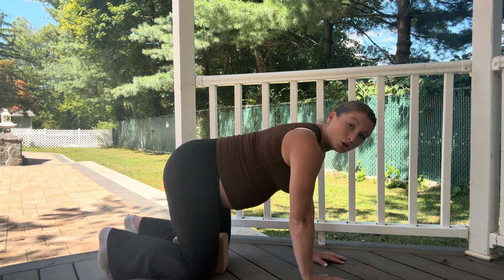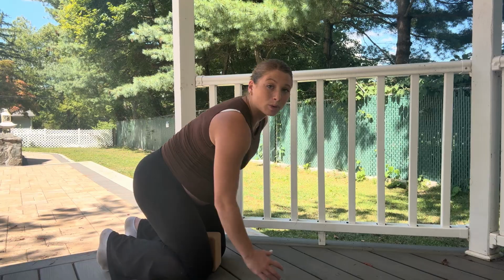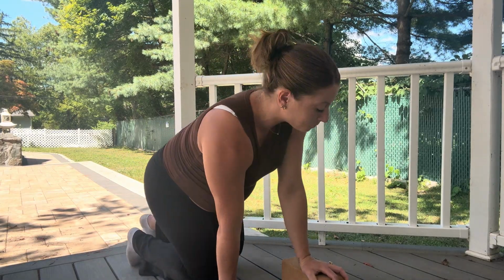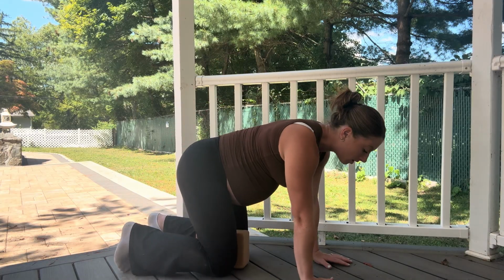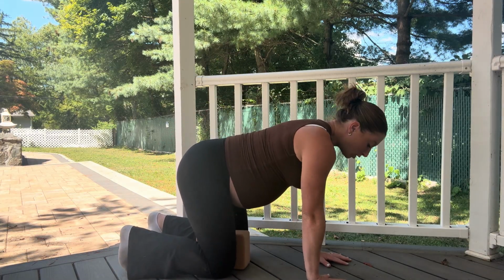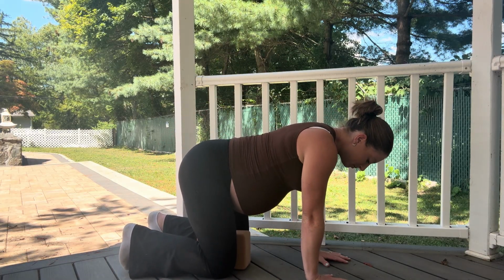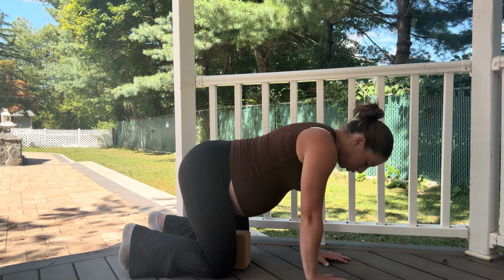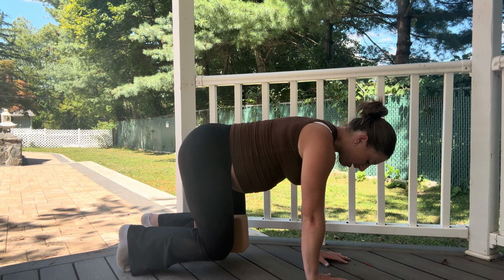Relax. Do it again. And you're going to repeat that 10 times for 3 sets, okay? So let's do a couple reps together so that you get the idea. So we're breathing in, out, lifting the block, 5, 4, 3, 2, 1.